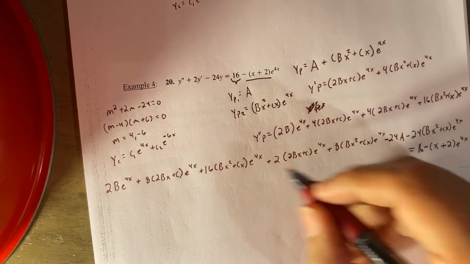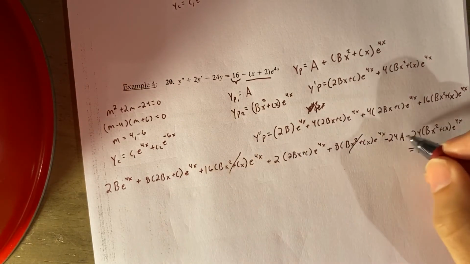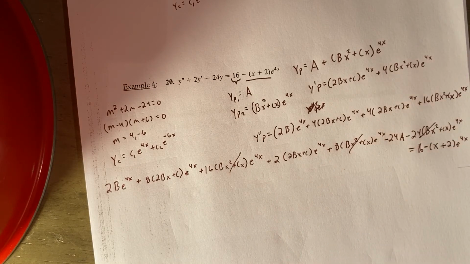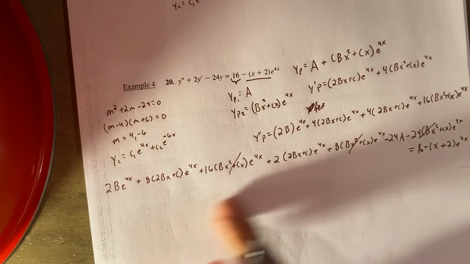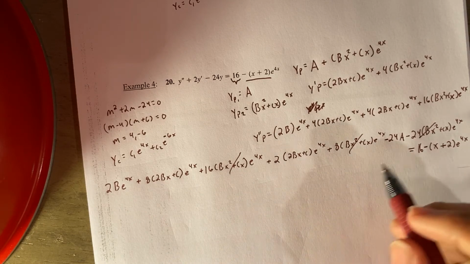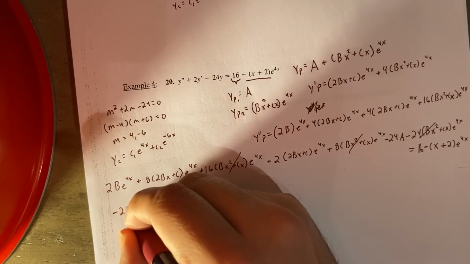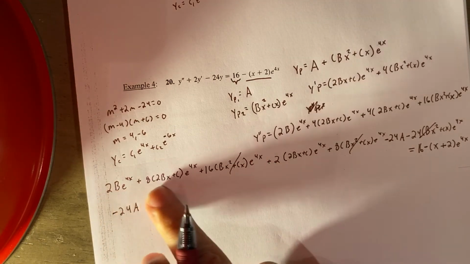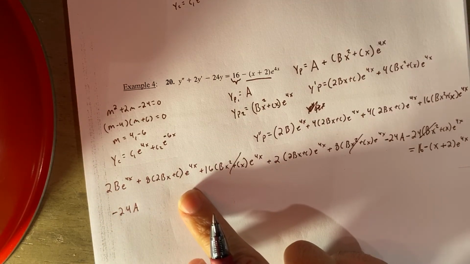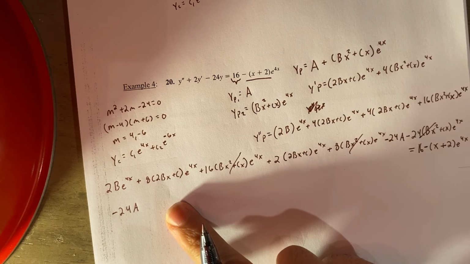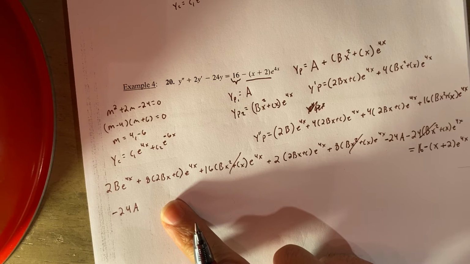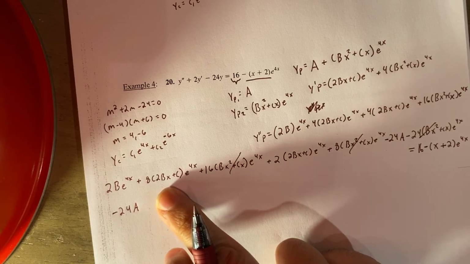And if I add this to this and subtract this, those are all going to cancel out. And then I'll distribute where I can distribute. And I want to see what I get. And so since I've already done the work here, I'm going to have negative 24a. Have a 2be to the 4x. And I have a 16bx e to the 4x.